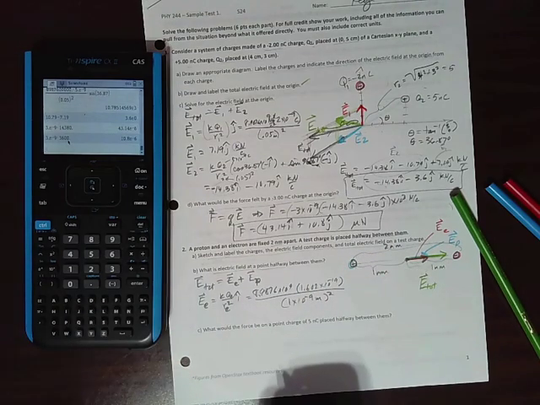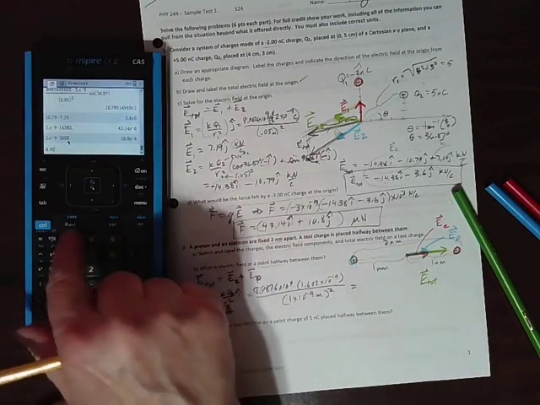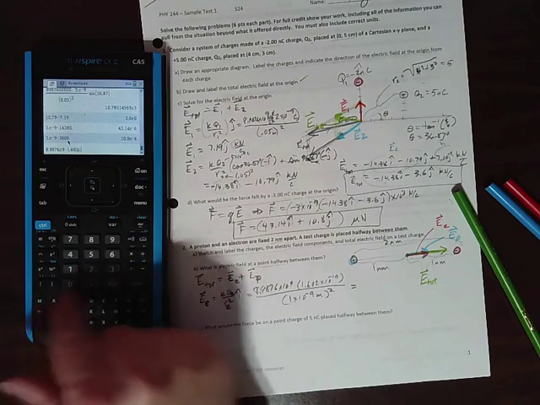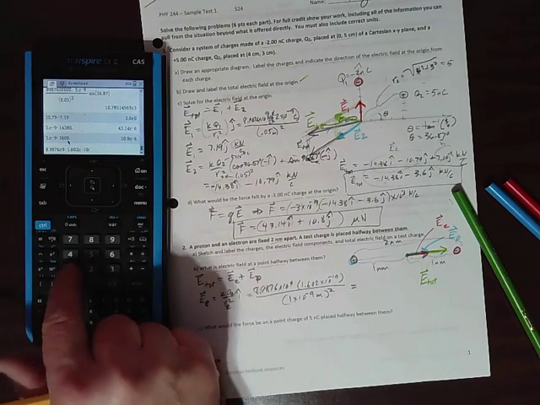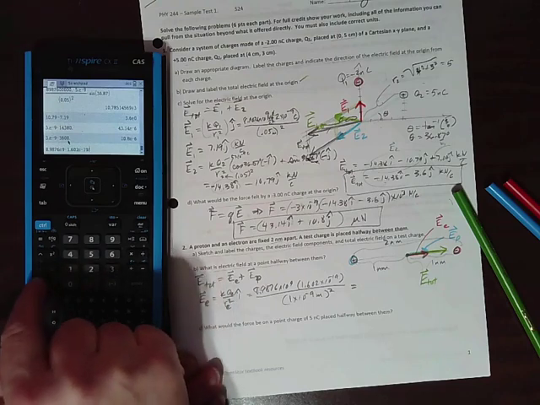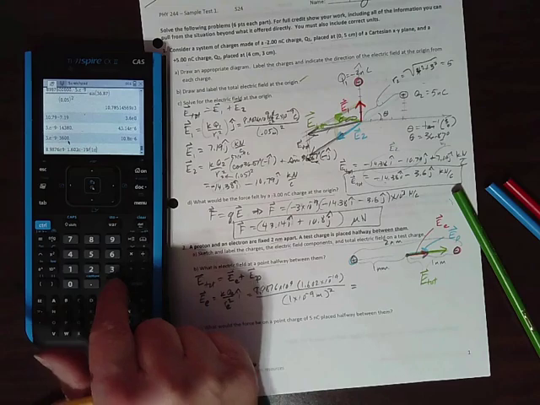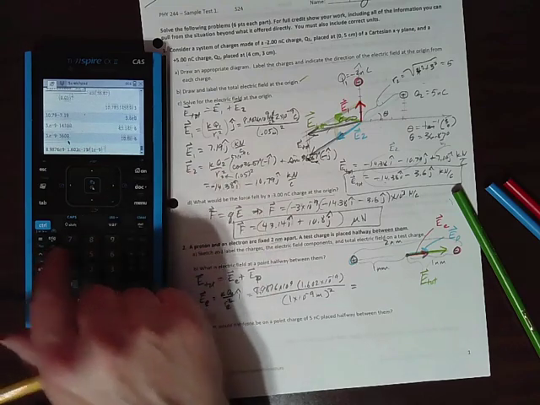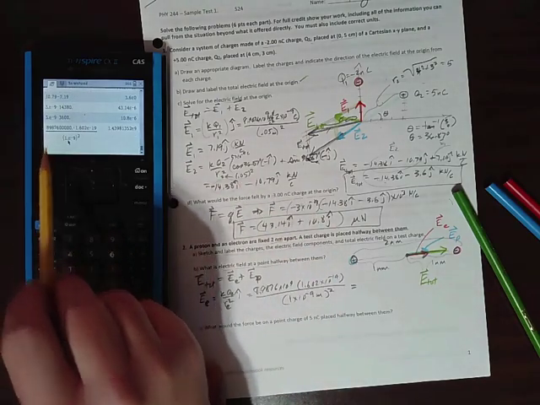All right, and so plugging all that in, e negative 9 in the bottom squared. Just make sure we got that correctly. Looks good.